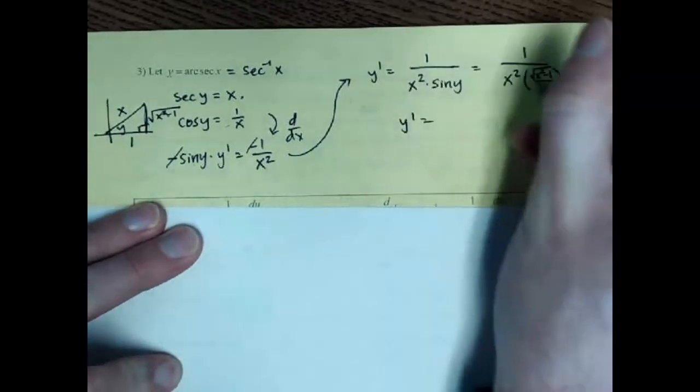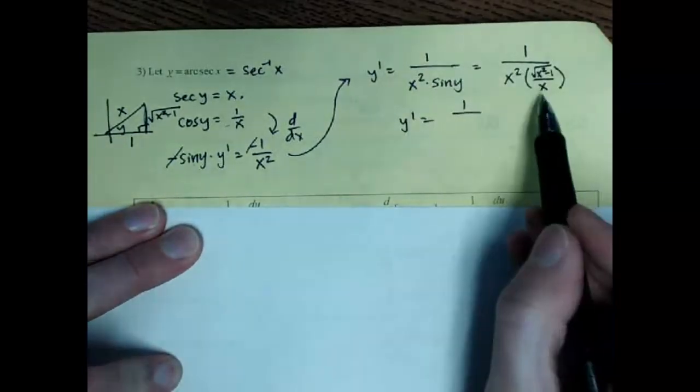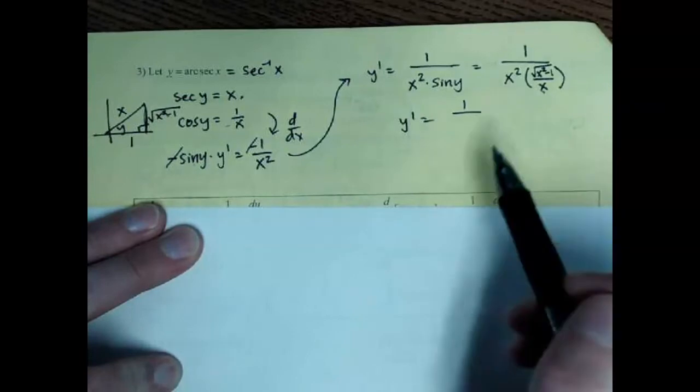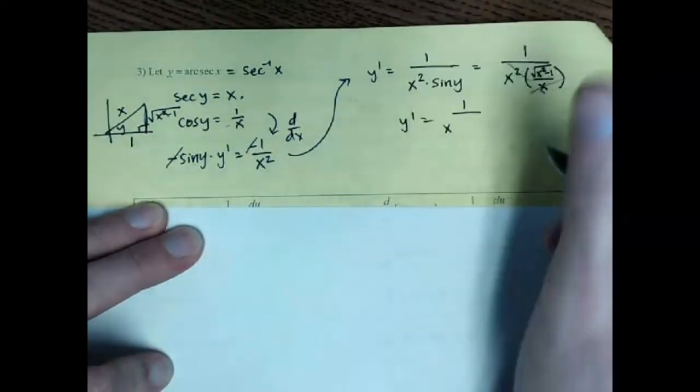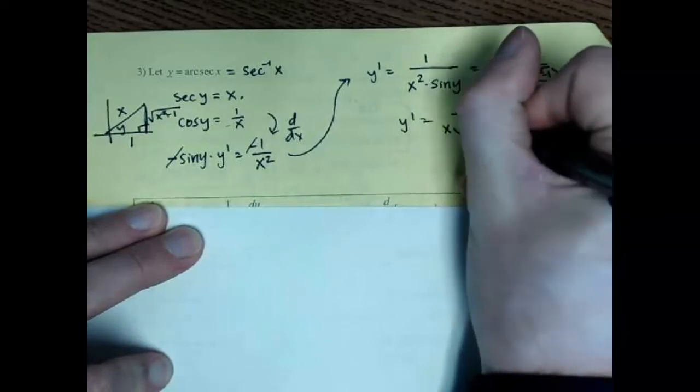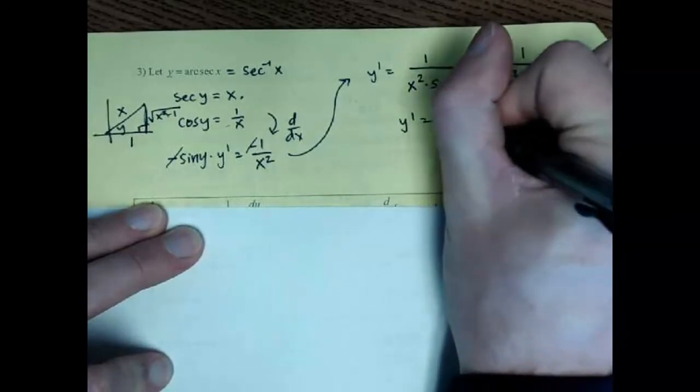But we could reduce that a little bit. So this derivative, still 1 on the top. And this x is going to cancel with one of those, so we could reduce it. That x will cancel with one of those. You're still going to have an x, and I'm still going to have the radical with x squared minus 1. So that's what the derivative is going to look like.